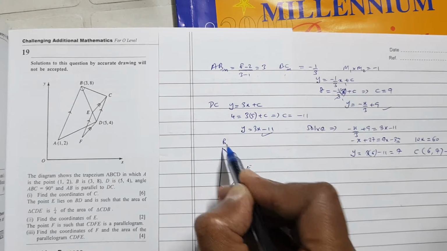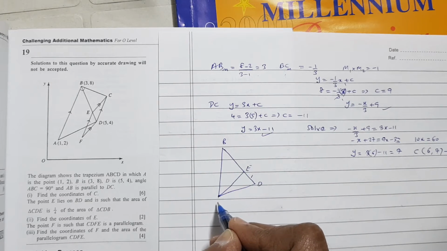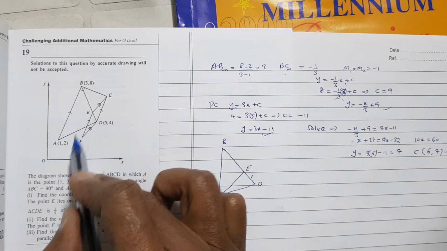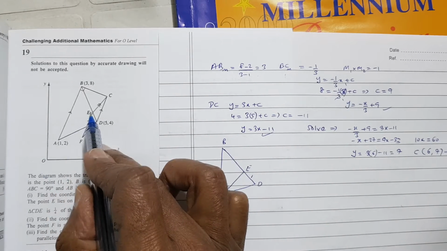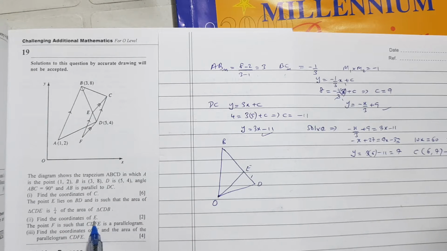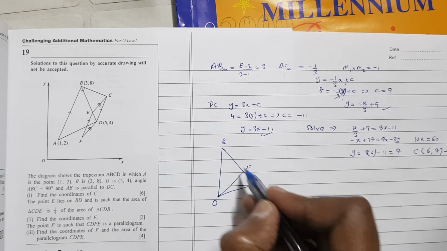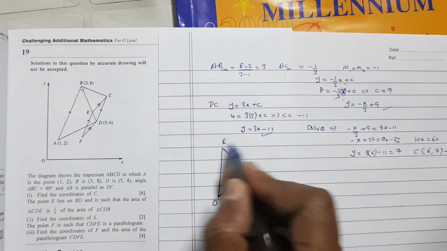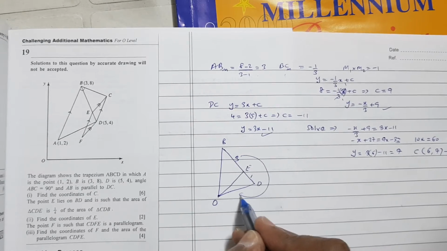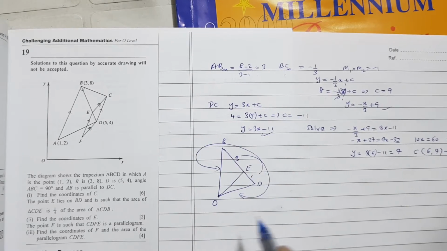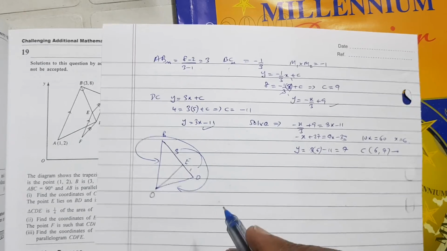This is the point B, and that's the point, let's say O, because from here to here we've got OE. They want us to find the coordinates, so we're going to do it by vectors. So this is 3 to 1, 3 times OD, 1 times OB. We're going to do it by the ratio theorem.